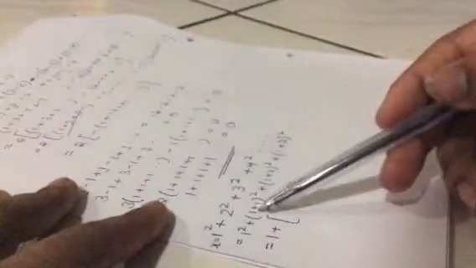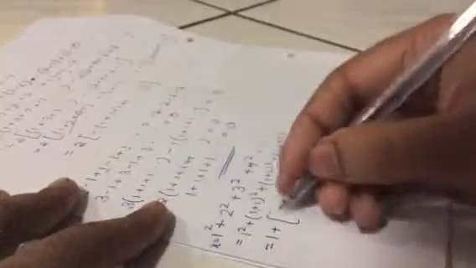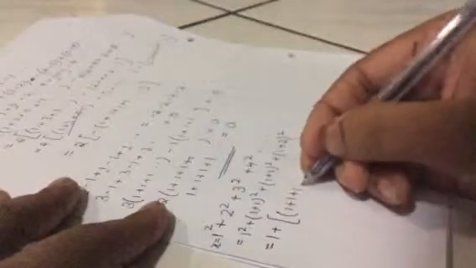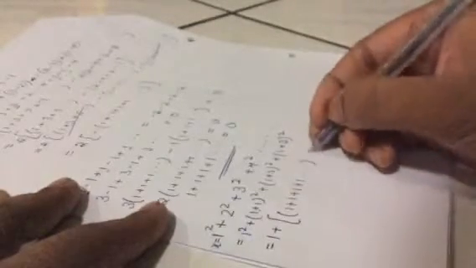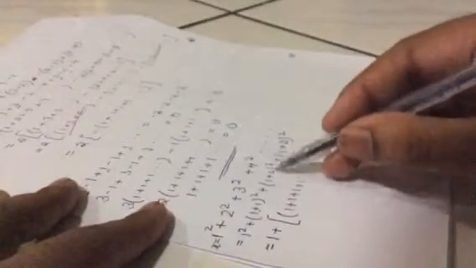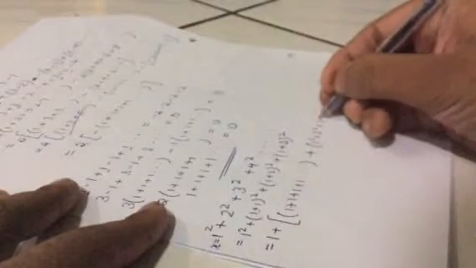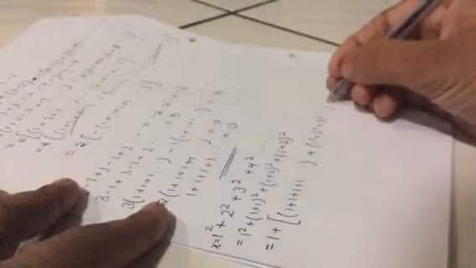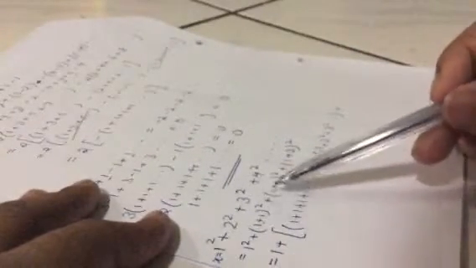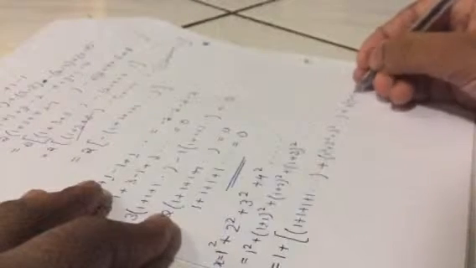Now we'll see there is a square, which is 1, 1, 1 in all the cases, so there'll be an infinite number of 1's, plus b square, which is 1 square plus 2 square plus 3 square and so on, plus 2ab, which, since a is 1, is basically 2b, or 2 into 1 plus 2 plus 3 and so on.